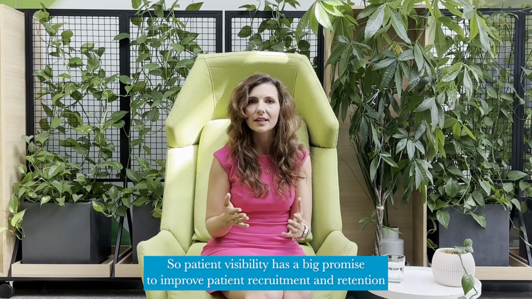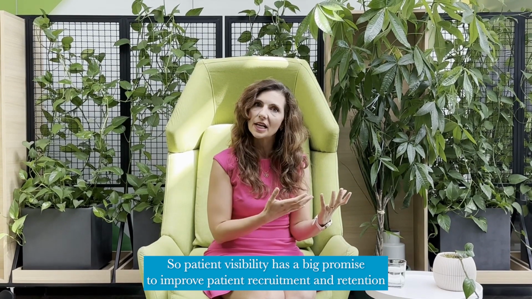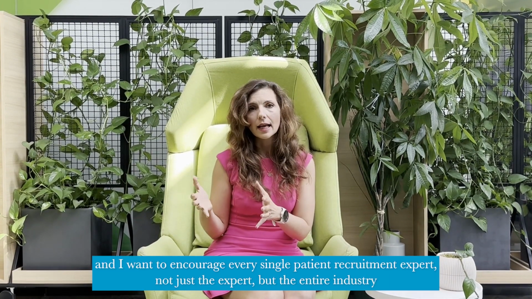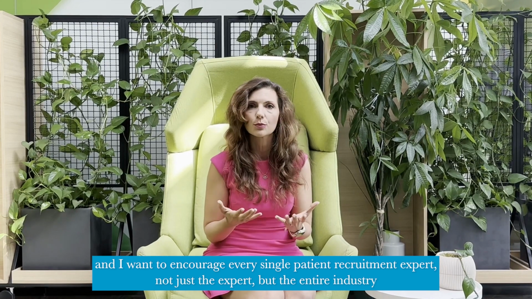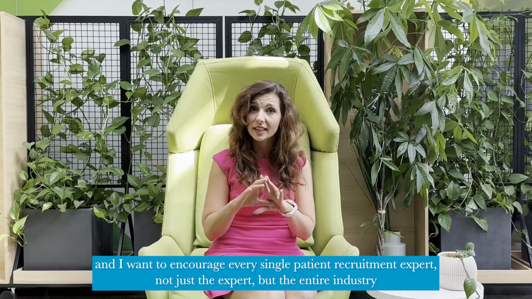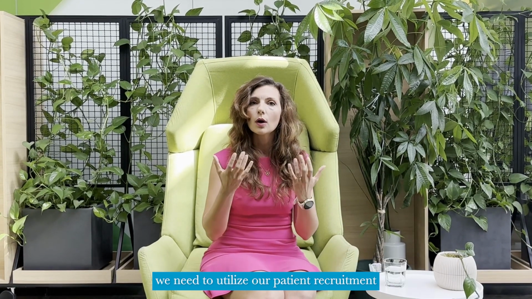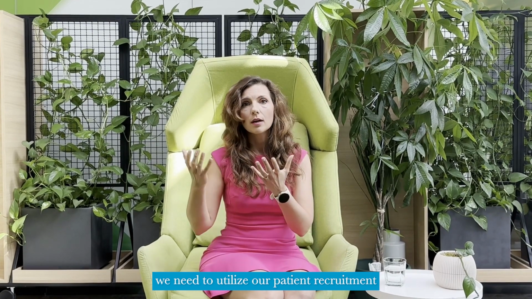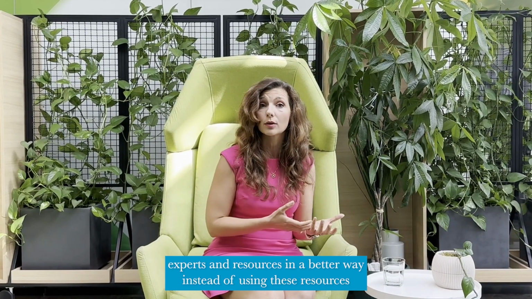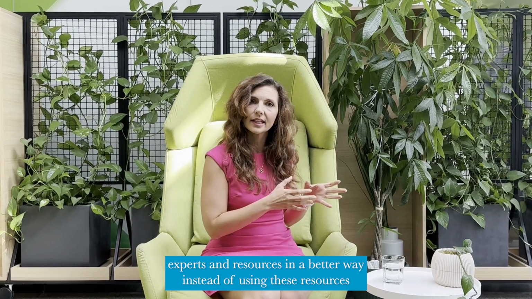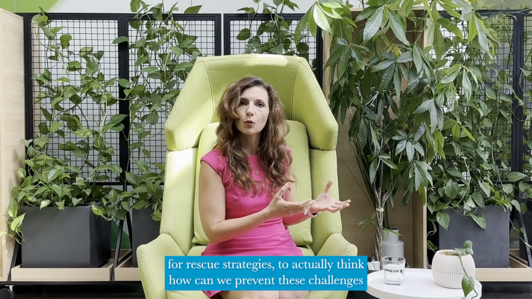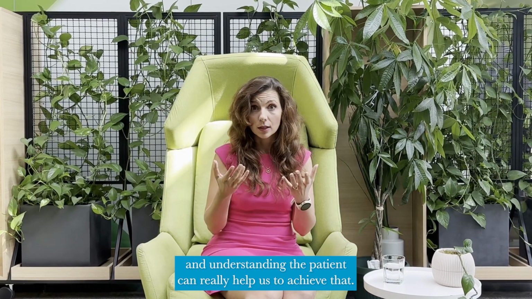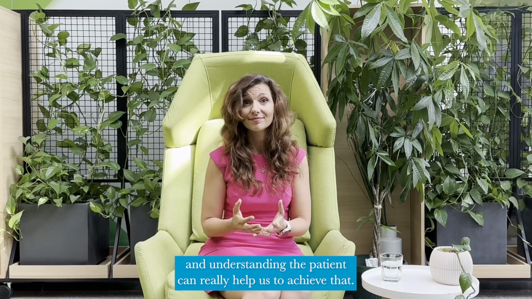So patient feasibility has a big promise to improve patient recruitment and retention. And I want to encourage every single patient recruitment expert, not just the experts, but the entire industry. We need to utilize our patient recruitment experts and resources in a better way. Instead of really using these resources for rescue strategies, to actually think how can we prevent these challenges, and understanding the patient can really help us to achieve that.